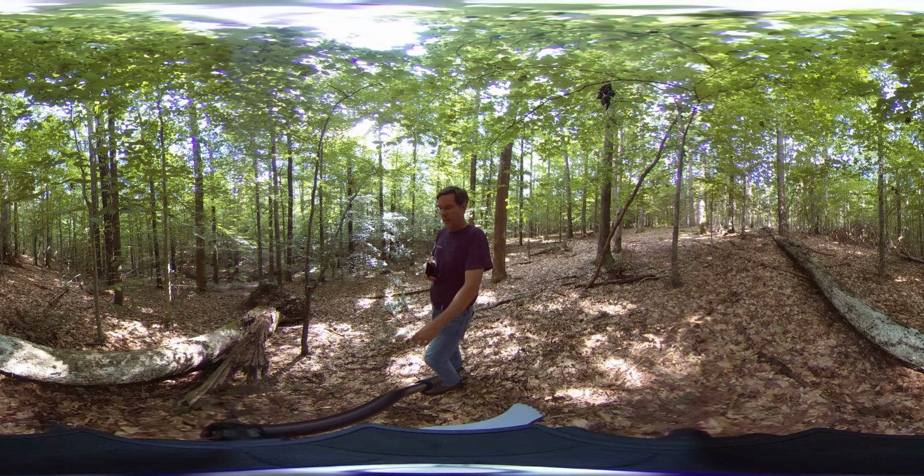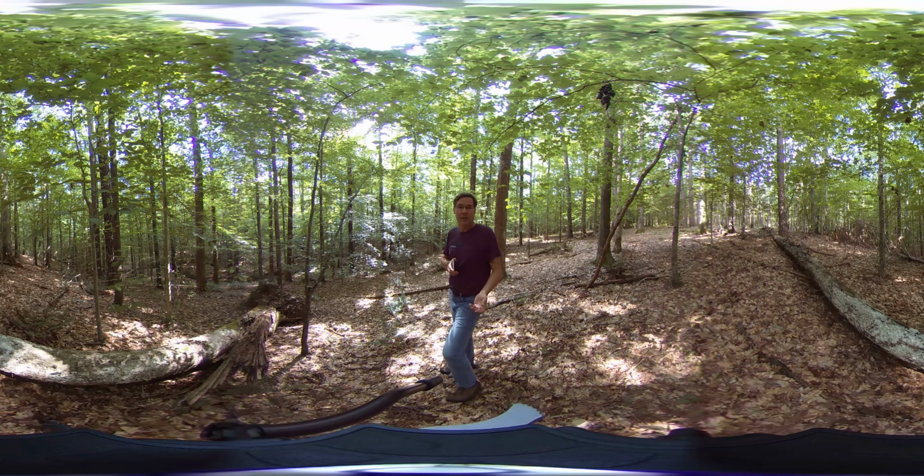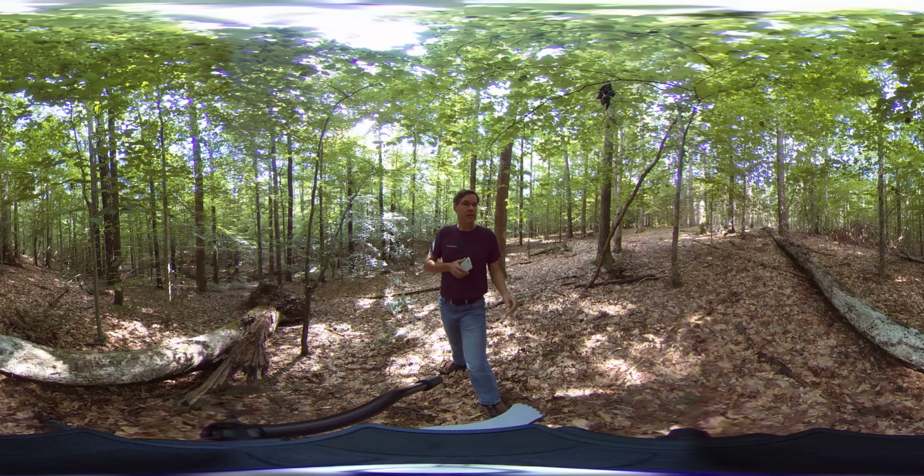So to get a down log like this, you typically need a tree to die. When the tree dies, it's a snag. As long as it's standing, it's a snag. Then when it falls over, it's a down log. Again, same with down logs, we're looking for snags that are at least 4 inches in diameter to provide benefits to vertebrate species.